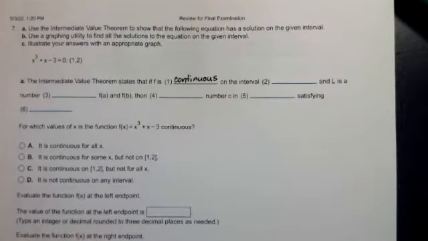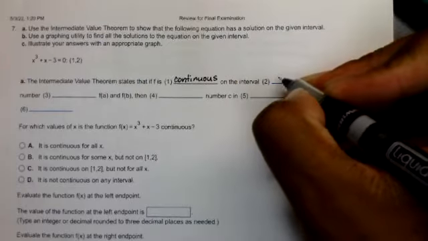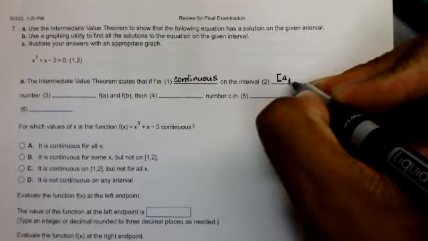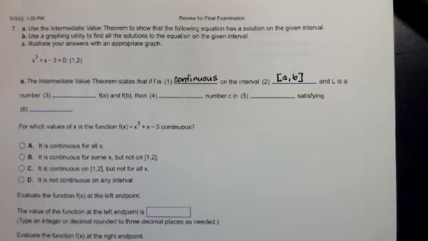But here, if f is continuous on the interval, and if it's continuous, we have to use the closed interval a, b.